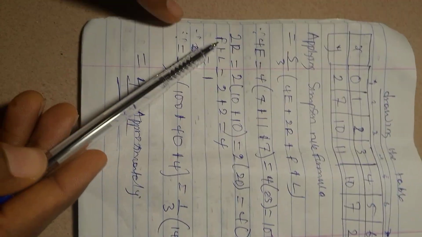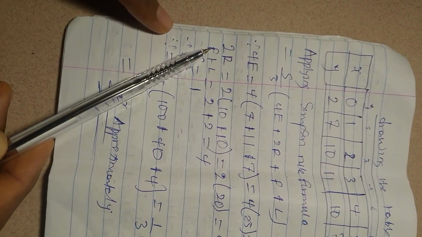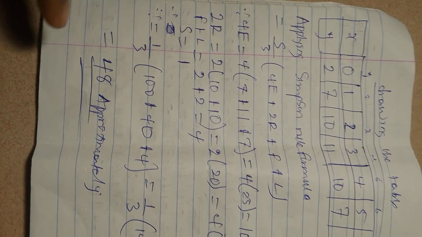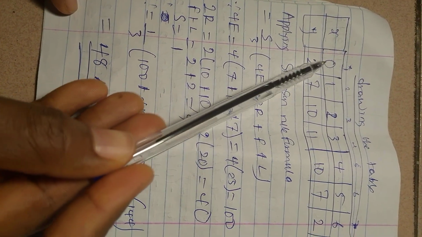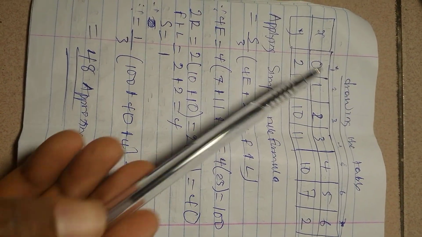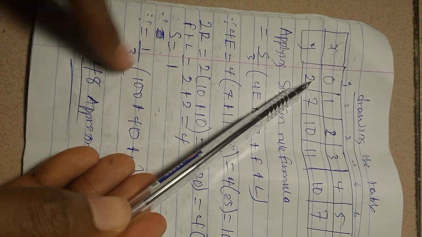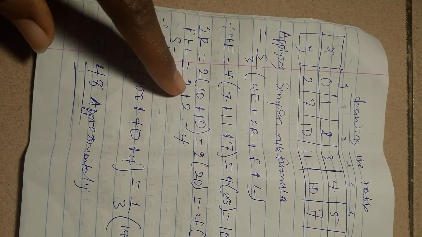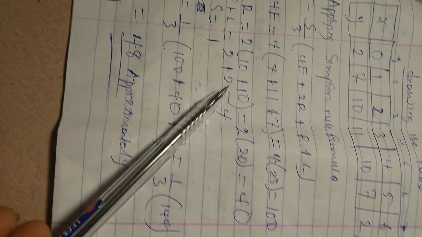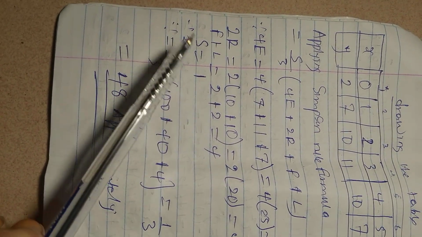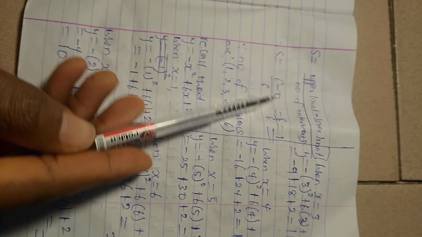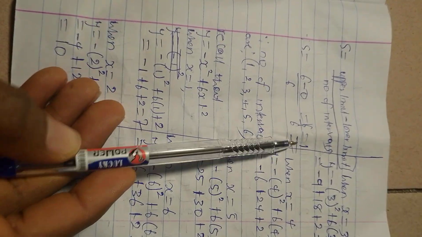Now where we have f plus l, f is the first term and l is the last term. Let's sum the first and the last term. The first term is 0 and the last term is 6. The value of 0 in y is 2, and the value of 6 in y is 2. So 2 plus 2 is 4. Very simple. And you know that the value for h was 1 from here.